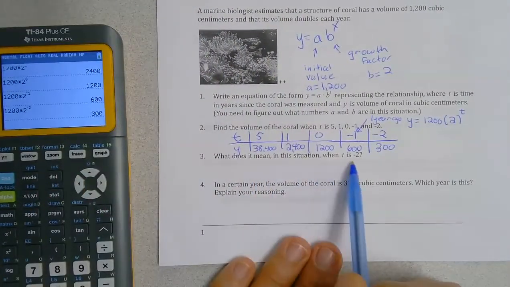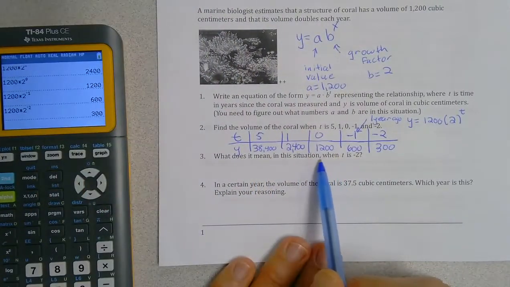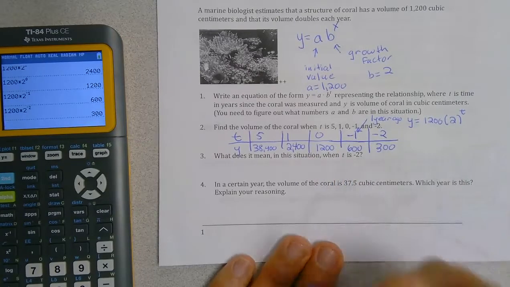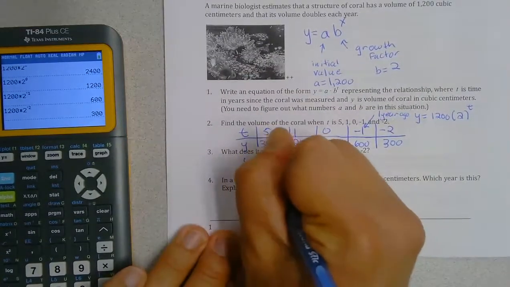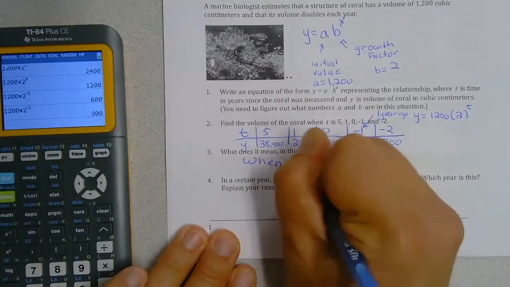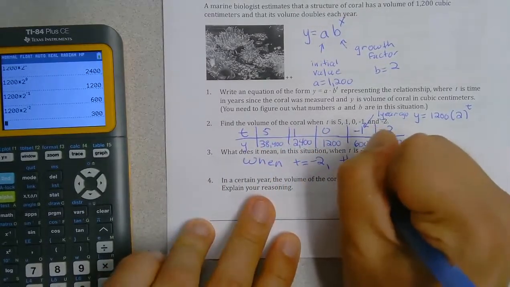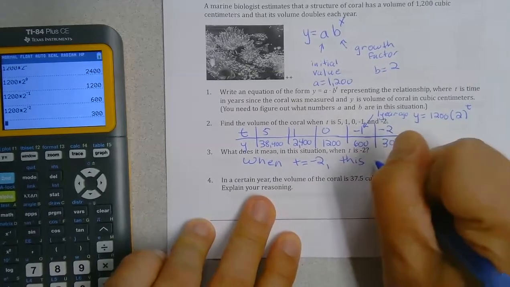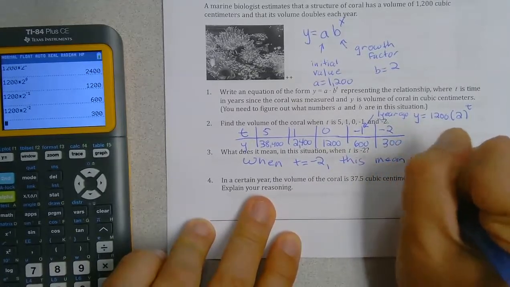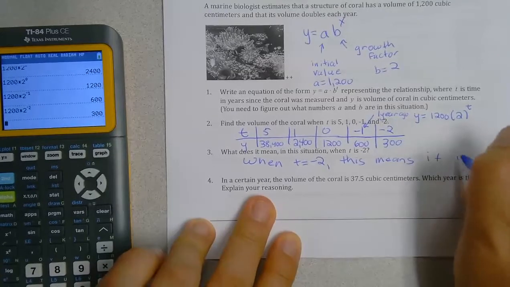So in this situation, what does it mean when t is negative 2? So here, when t equals negative 2, this means it is 2 years ago.